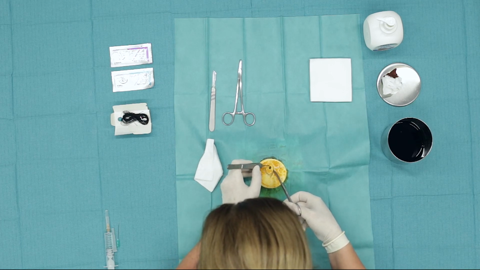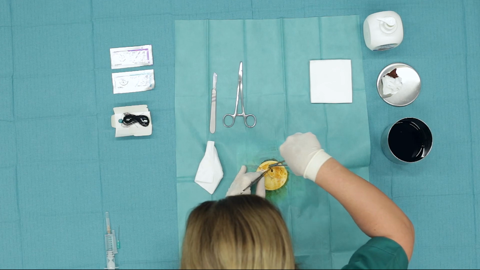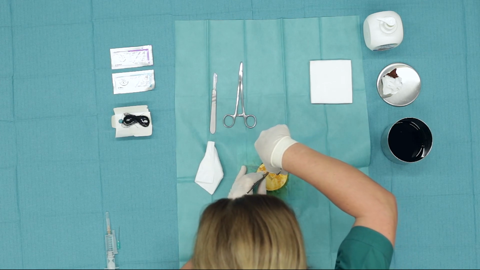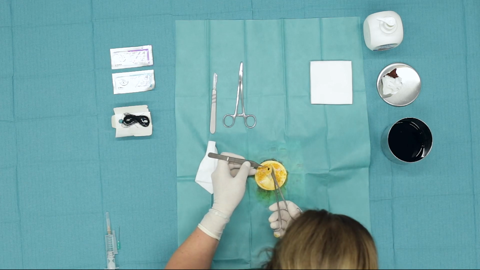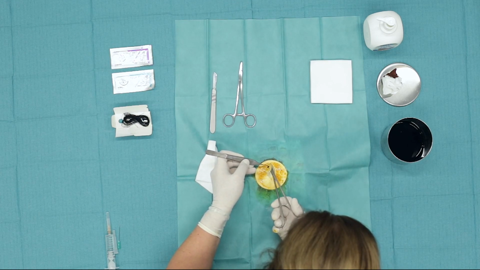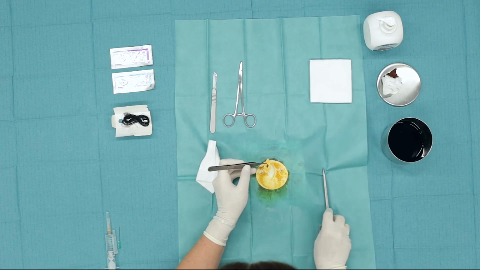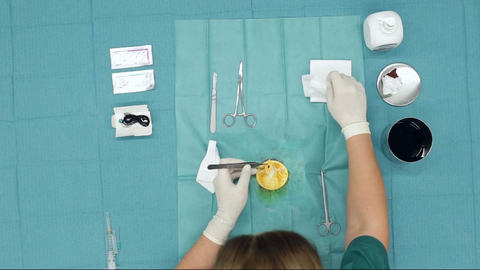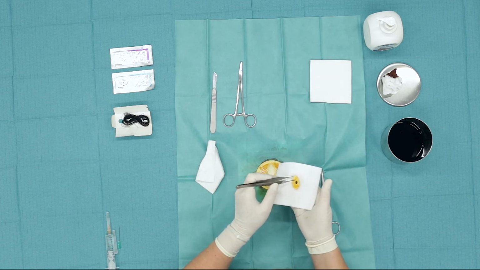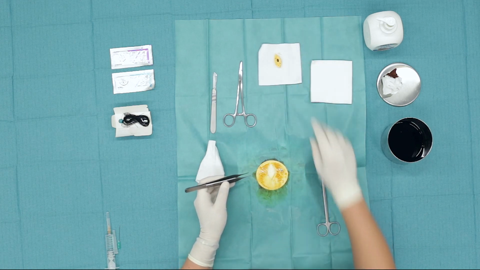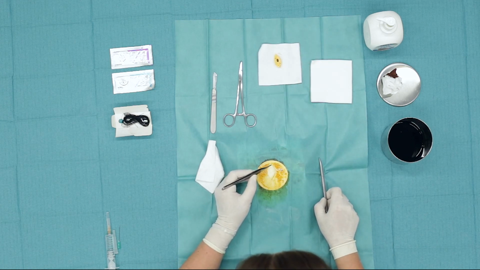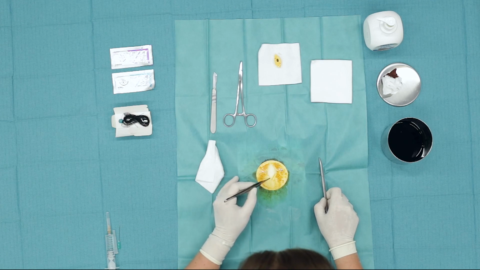In this way, without having much contact of the forceps with the formation that I remove, the removal of the formation is done, which after being completely excluded will be sent for histological examination. The created surface must be closed.